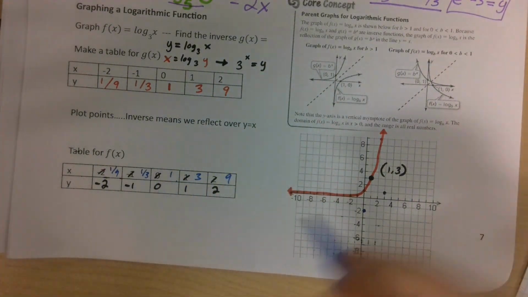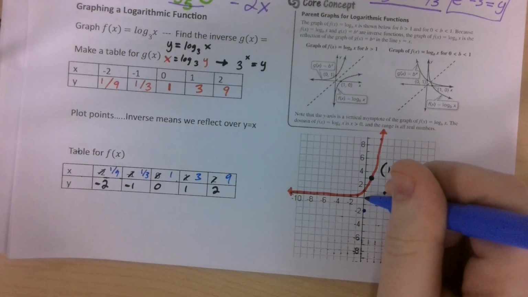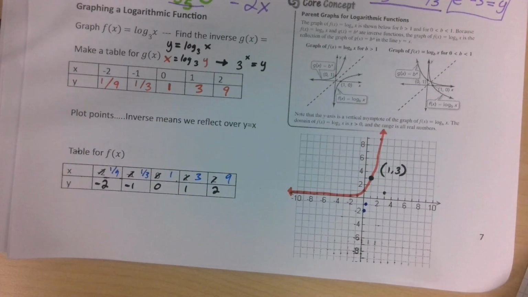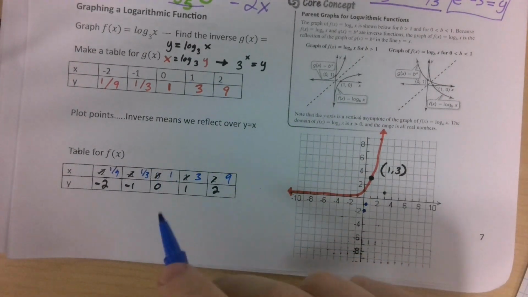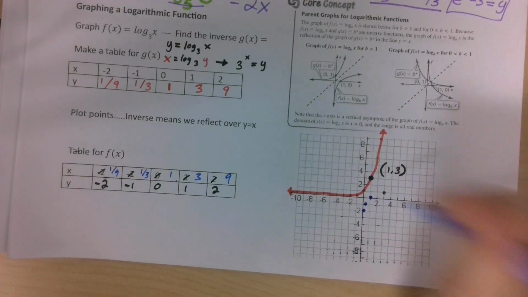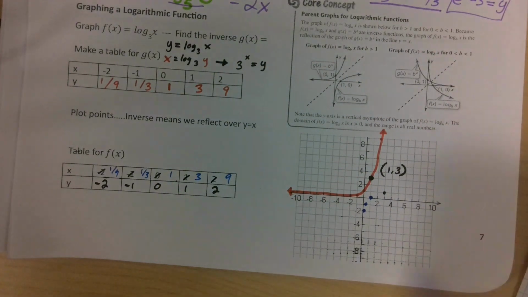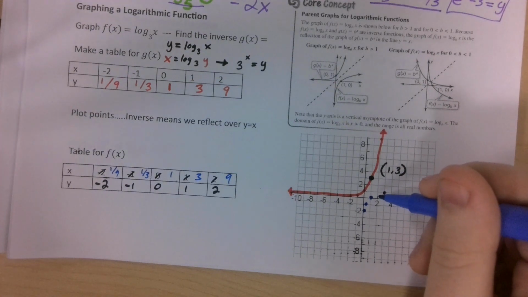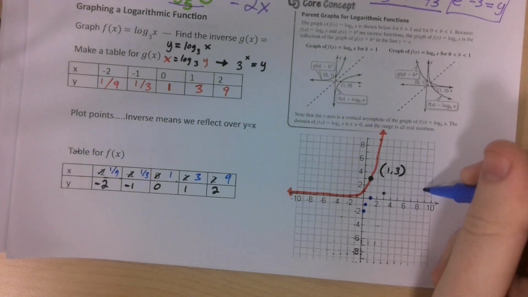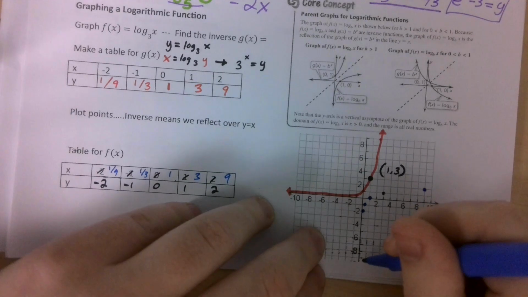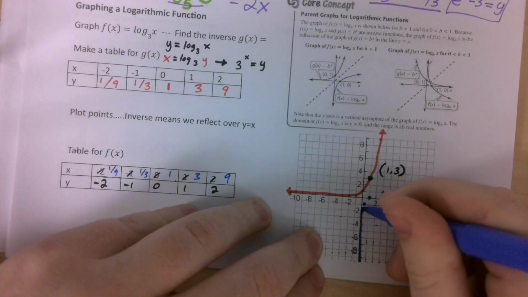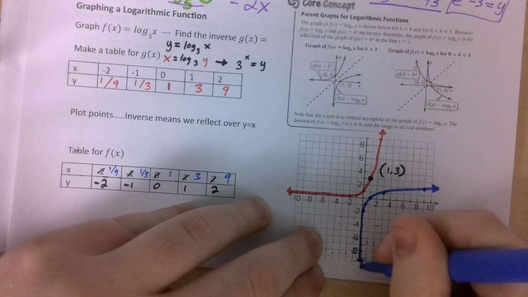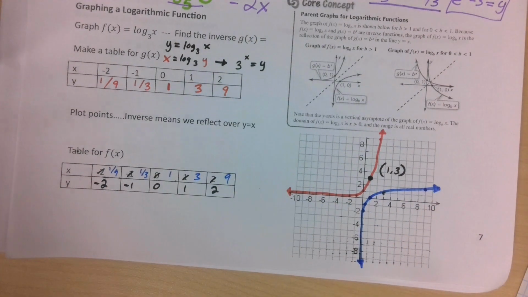An x value of 1/3, still pretty close to x equals 0, but a little further, and it's down at negative 1, so it should be like right here. X of 1, y of 0, that's just on the x-axis. X of 9, y of 2, almost did it backwards, is right over here. This is our logarithmic curve. A logarithmic curve looks like the inverse of an exponential curve.